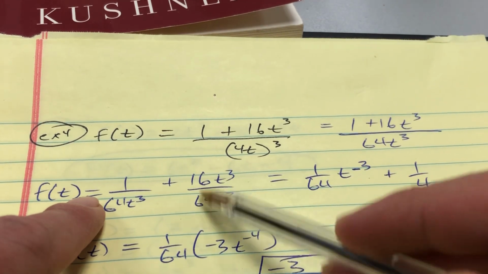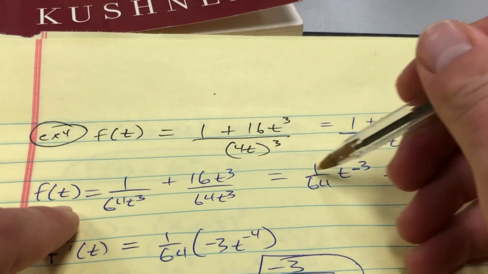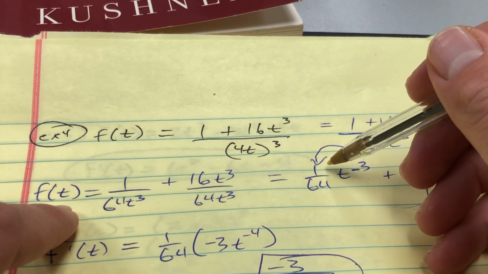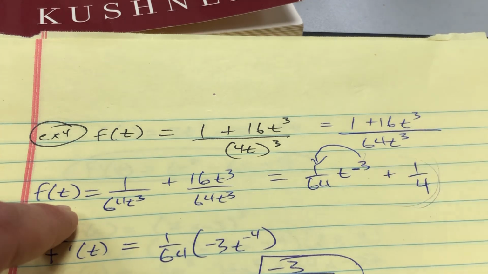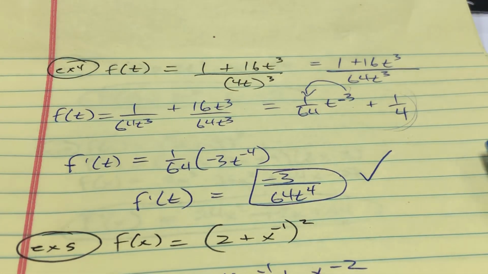And then you have a quarter. Okay, what's the derivative of a constant? 0. So you're going to bring down this power. Negative 3 over 64, and t to the negative 4th, 1 power less. 1 power less.